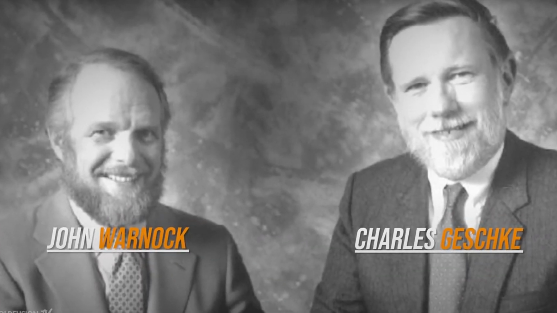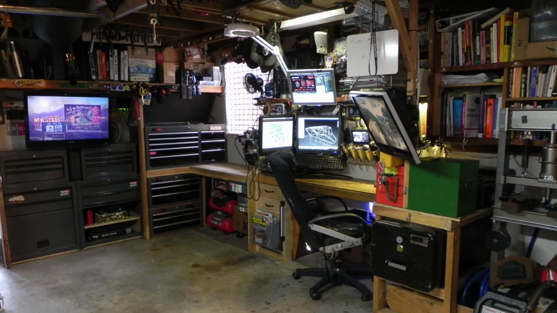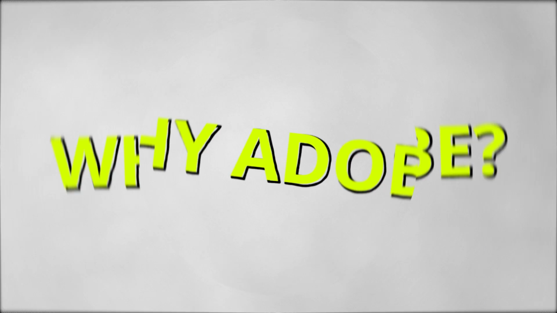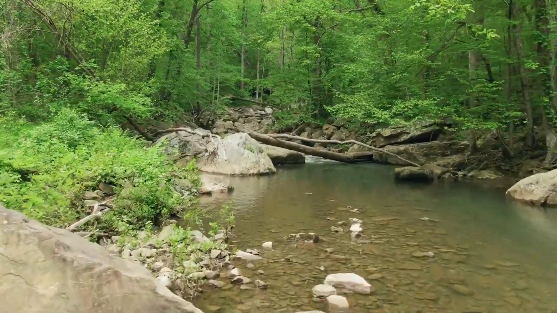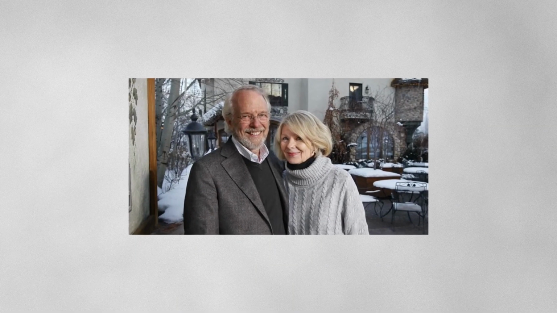John Warnock and Charles Geschke created Adobe Inc. in December 1982. In John's garage, the both of them launched the business. Now why is it called Adobe? Well, it's relatively easy. John's home had a creek at the back of his house with the name Adobe. This firm's logo was created by Marva Warnock, a graphic designer and John Warnock's wife.